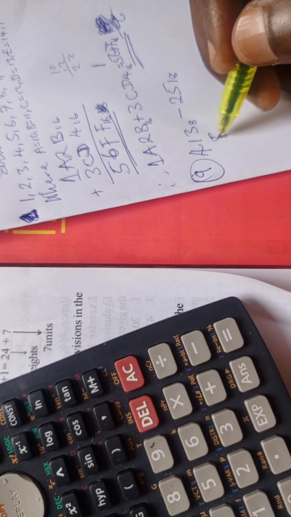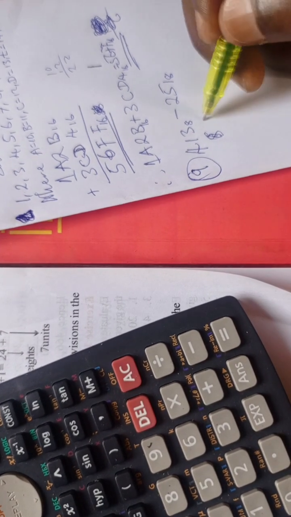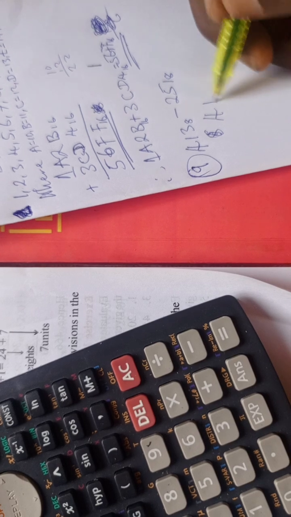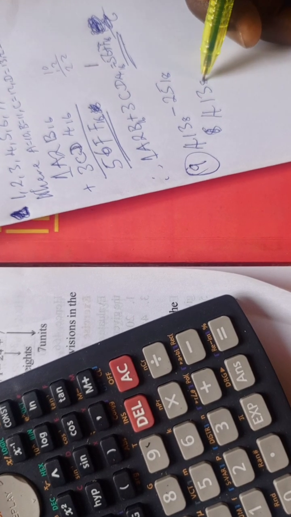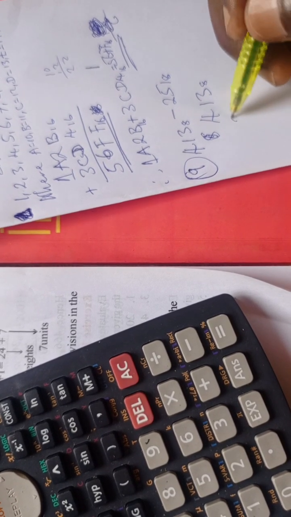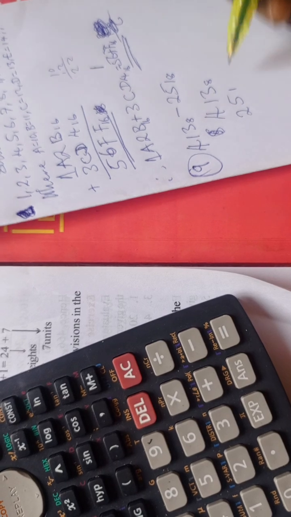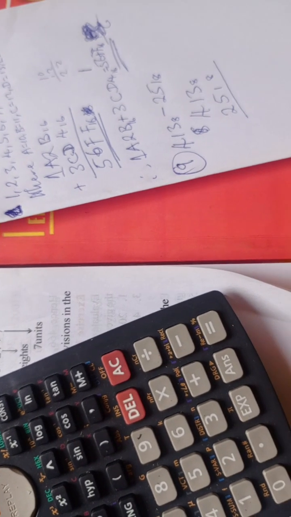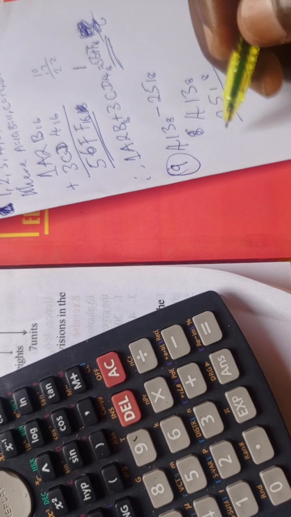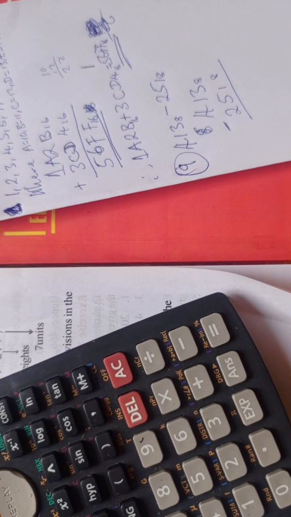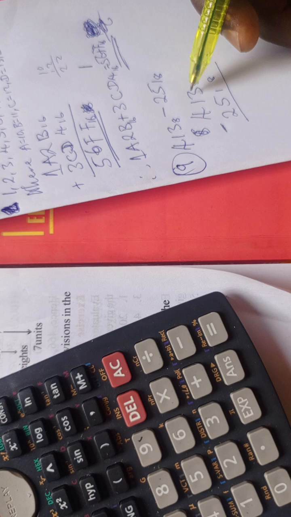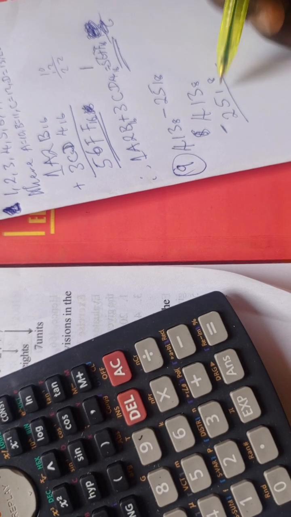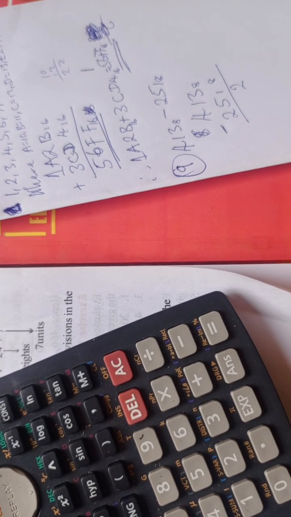So for the solution, you write it out: 413 in base 8 subtracting 251 in base 8. You draw that line, and it is a subtraction here. 3 minus 1 will give you 2.